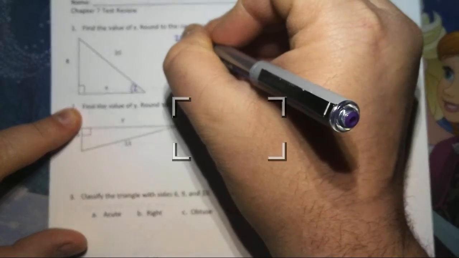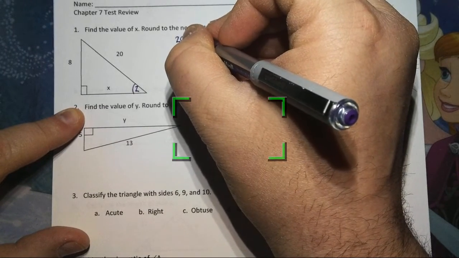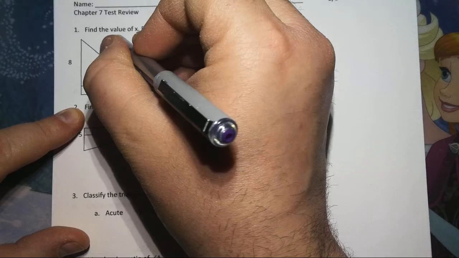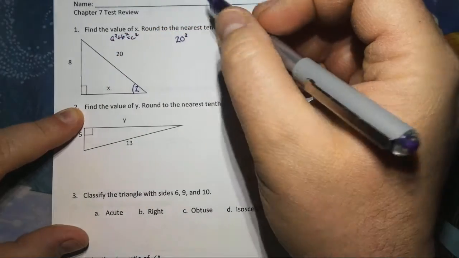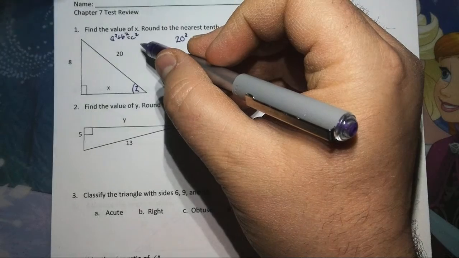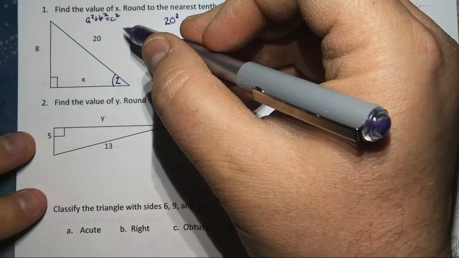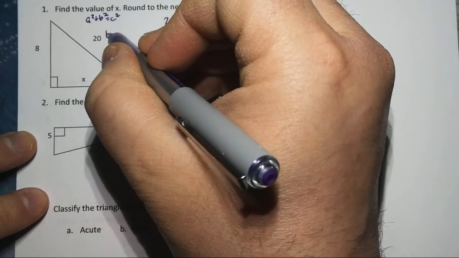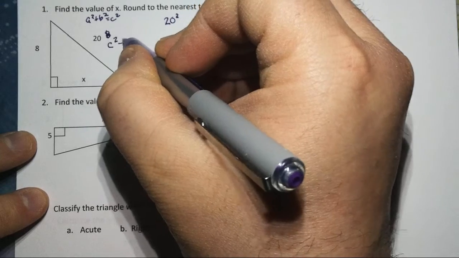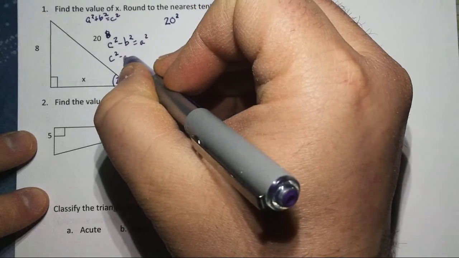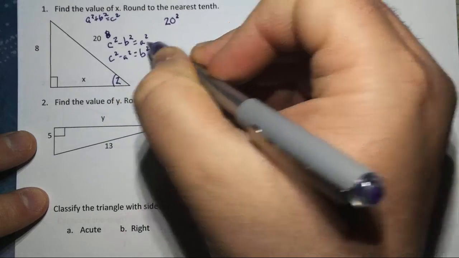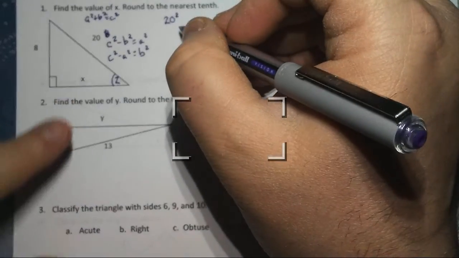So 20 squared. Remember the formula: a squared plus b squared is equal to c squared. That's when you're looking for the hypotenuse. In our problem here, we're looking for a leg. So we can also use the formula c squared minus b squared is equal to a squared, or c squared minus a squared is equal to b squared. Both are fine to use. So I'm going to use this formula.